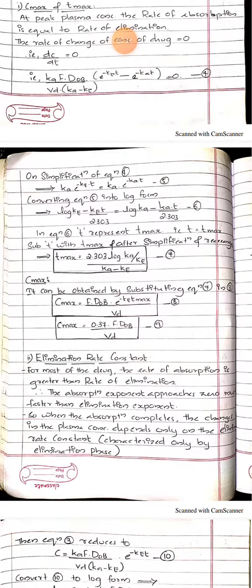Then the elimination rate constant. For most drugs, the rate of absorption is always greater than the rate of elimination. If a drug is administered through the extravascular route or the oral route, then always the rate of absorption will be faster and the rate of elimination will be slower. So we can say the absorption exponent approaches 0 at a much faster rate than the elimination exponent.